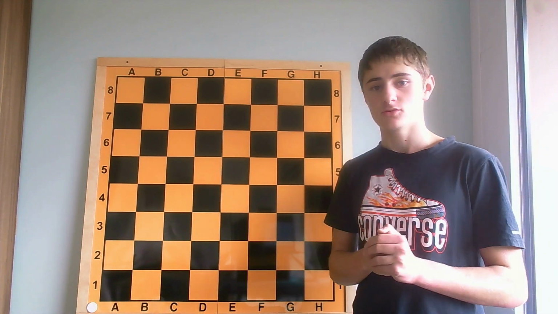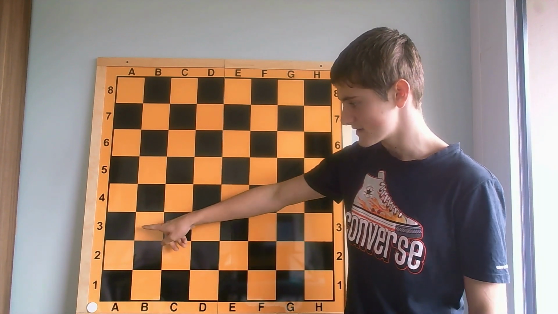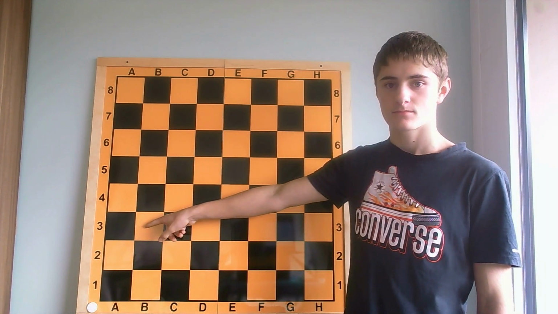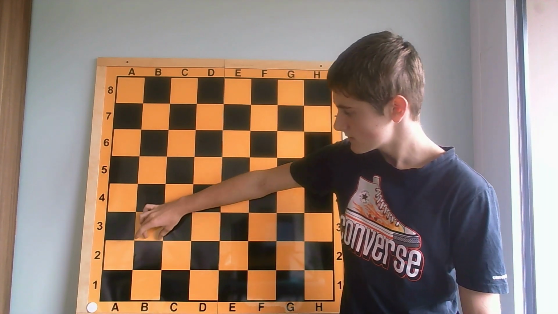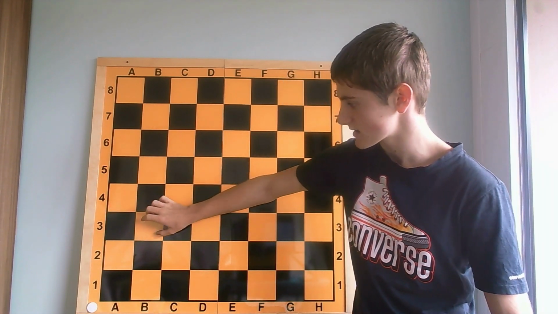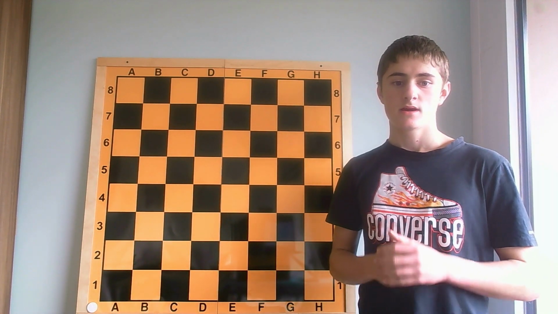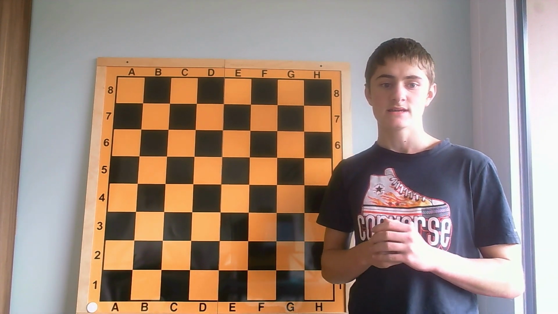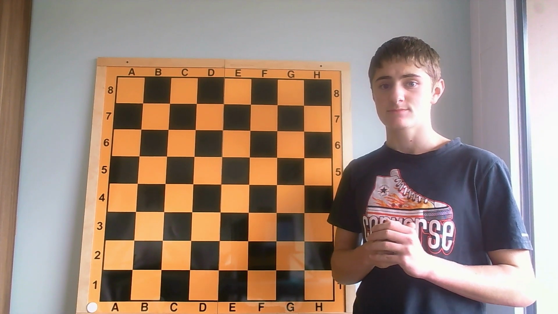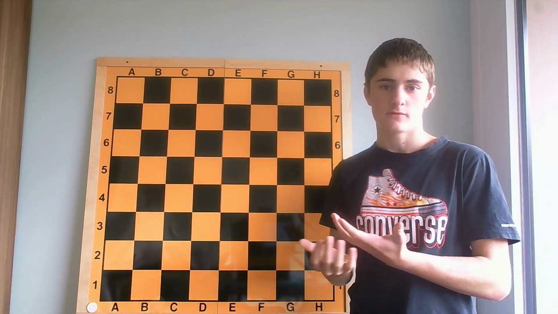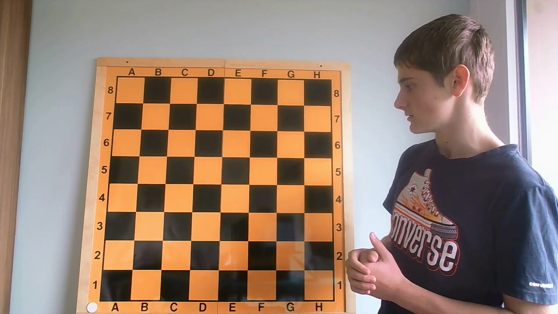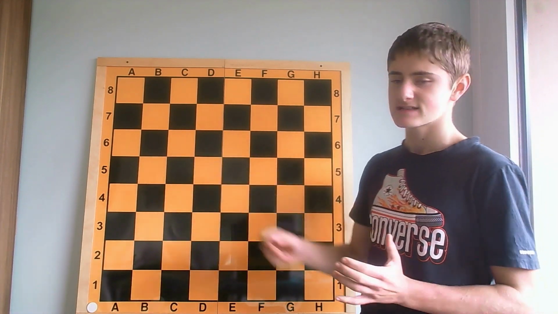Now a question for you. How do you call this square? Right, this is the B3 square. The B file and the 3rd rank meet together on this square. So you can, by the way, practice this by just picking a random square on the chessboard, for example this one, and then you have to guess or find out how this square is called. Well, this square is obviously called C6.